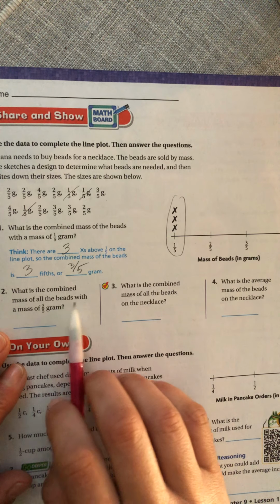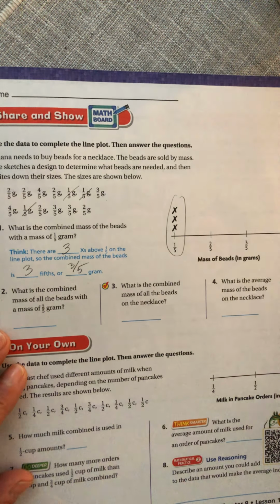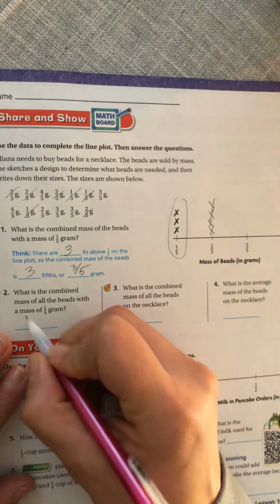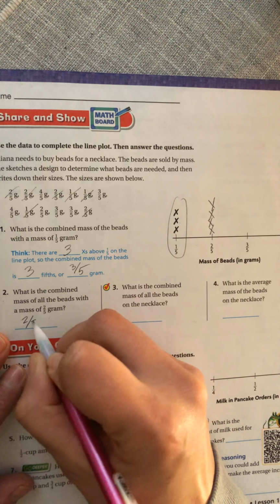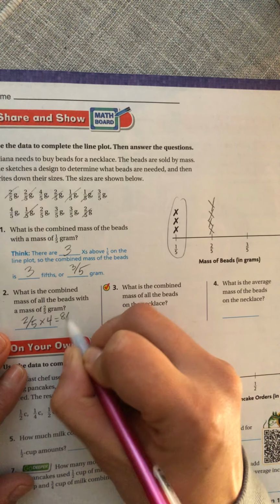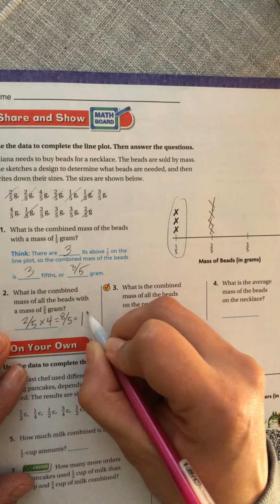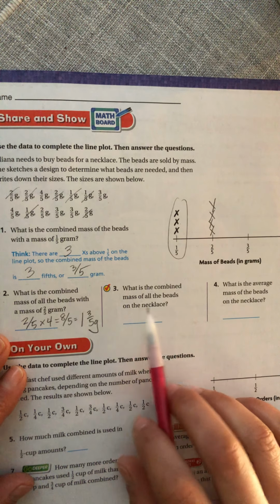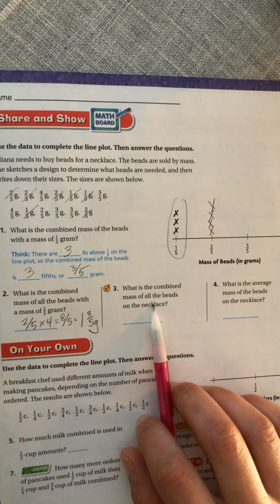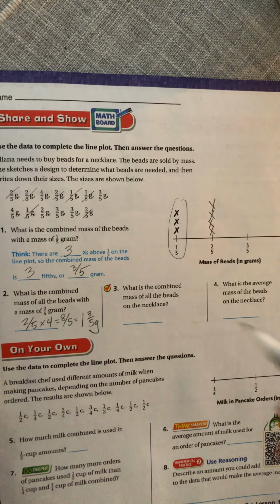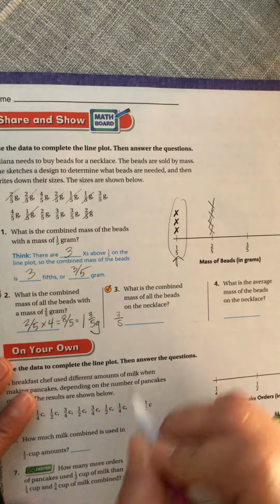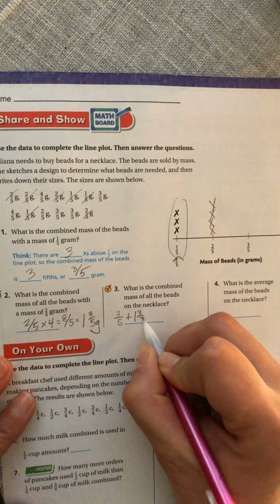What is the combined mass of all the beads with the mass of 2/5? So now I've got to go back in and find my 2/5. There's 1, 2, 3, 4. So 2/5 times 4 equals 8/5 or 1 3/5 grams. What is the combined mass of all the beads of the necklace? So what do we do here? We add them all up. So I already know that I have 3/5 for this one. I know for 2/5 it's 1 3/5.